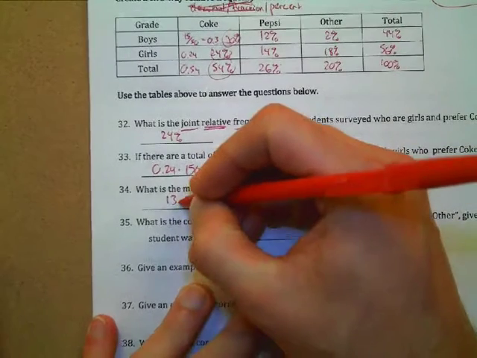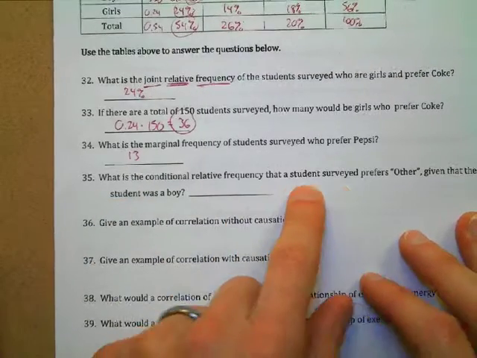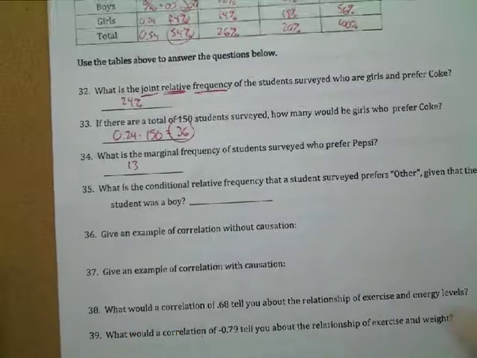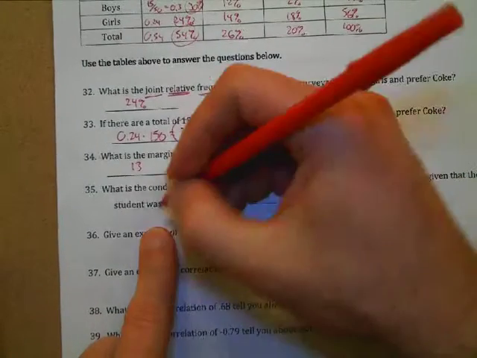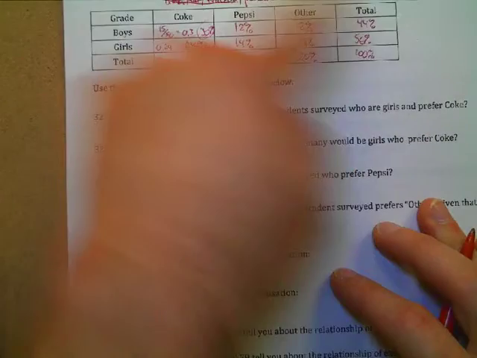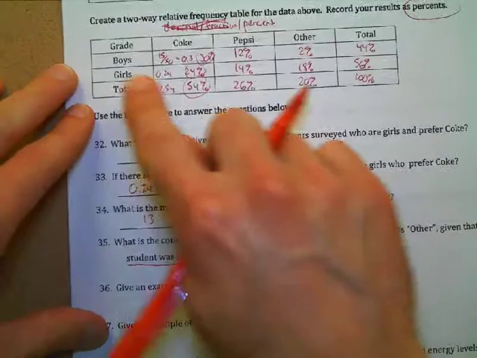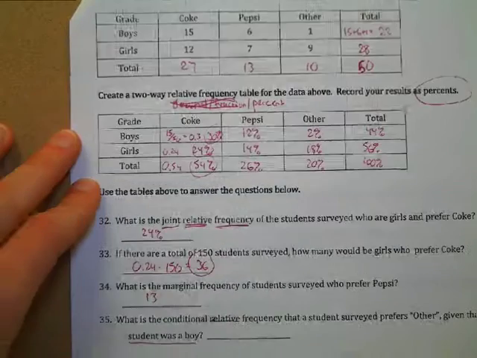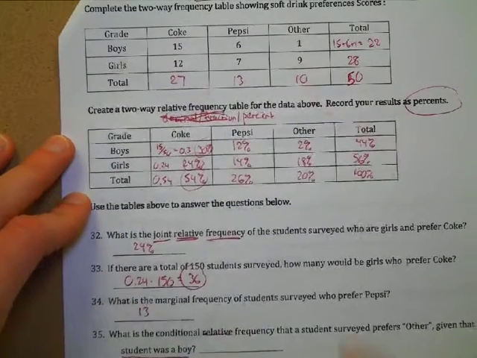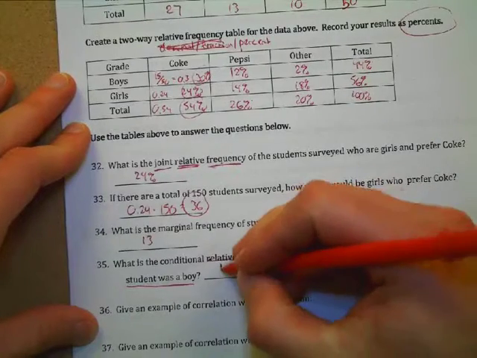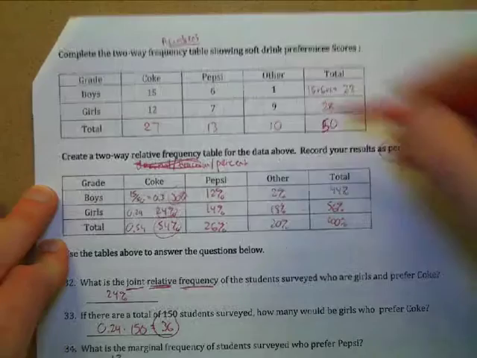It's fine. Okay, what is the conditional relative frequency that a student surveyed prefers others given that the student was a boy? So again, we're only focusing on boys, okay? Student was a boy, focus on that. And again, it's relative frequency, so we're using the second table, okay, of the boys. Oh, actually, we'll just do it this way. Okay, so let's see. How many boys preferred other? One boy out of a total of 22. So 1 out of 22. One boy preferred other out of 22 total boys.